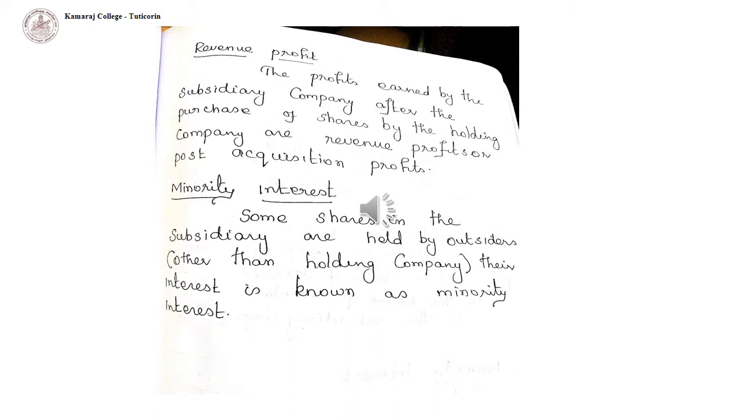Next we have to see minority interest. Some shares in the subsidiary are held by outsiders other than the holding company. Their interest is known as minority interest. In this case, X Limited purchased 59% of the shares of S Limited. S Limited, that means the subsidiary company, has 41% of shares. The 41% of shares is called minority interest. The 41% shareholders are called outsiders. Their interest is called minority interest.